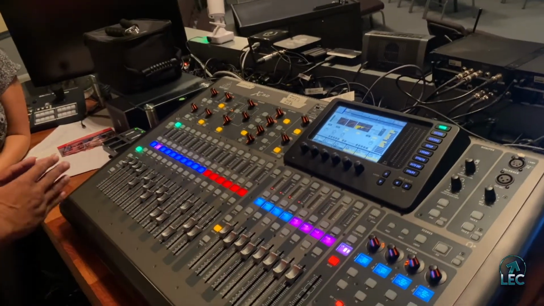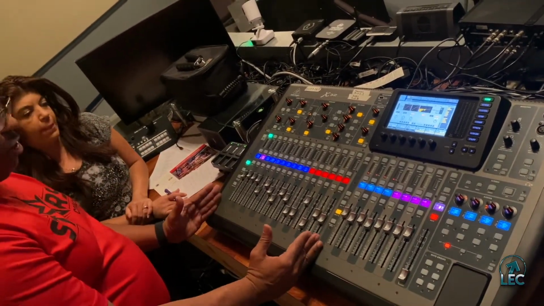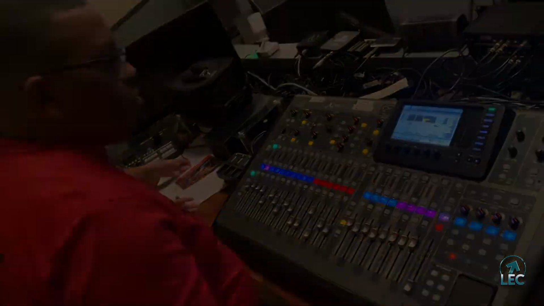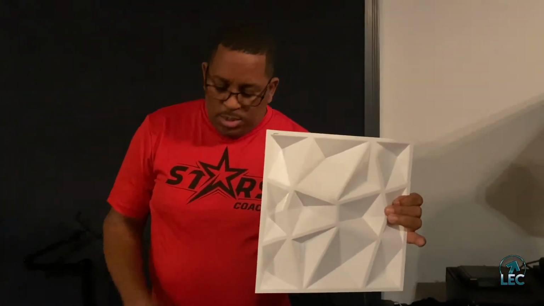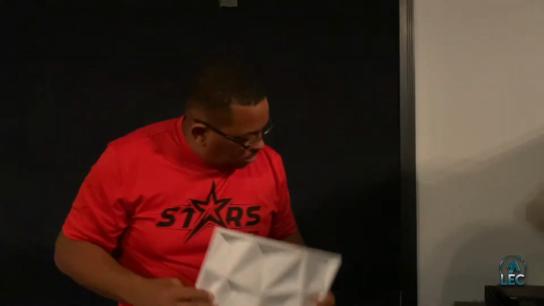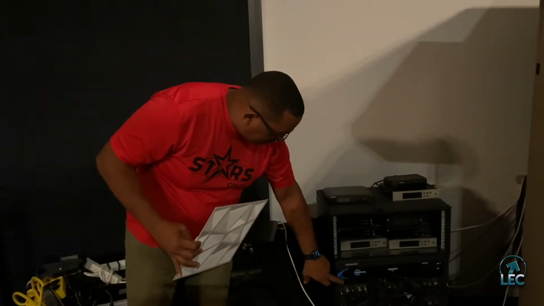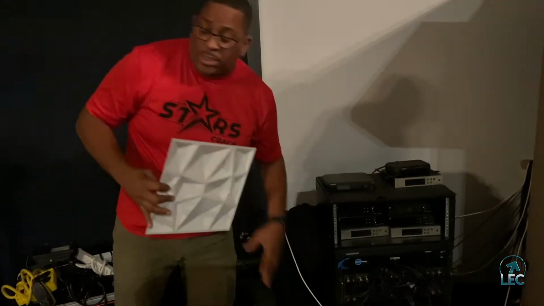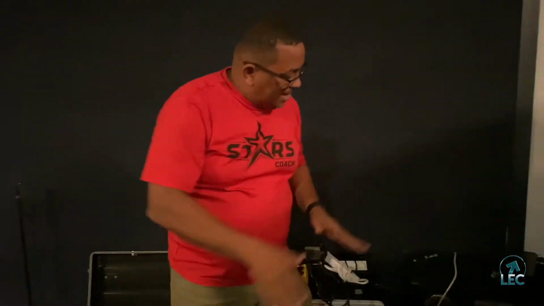Keep in mind, take a look at this board. I'm going to show you how they squeeze this large board into this much space. So let's go in the back. We have the soundboard, which is this. The soundboard has a cable that goes to the snake. There's a cable that comes out of the soundboard, goes to the snake. This is the snake. The snake is used to plug all of these instruments and mics into.